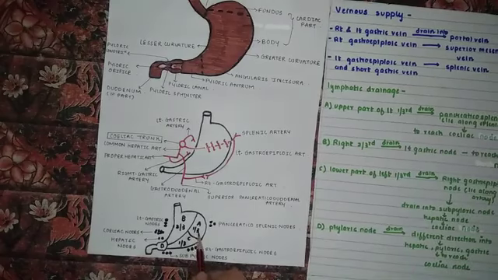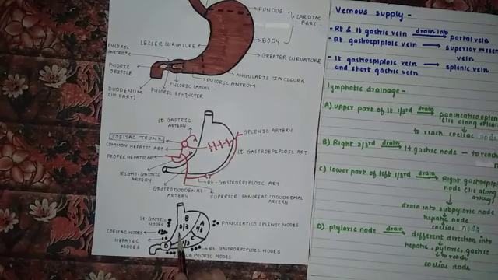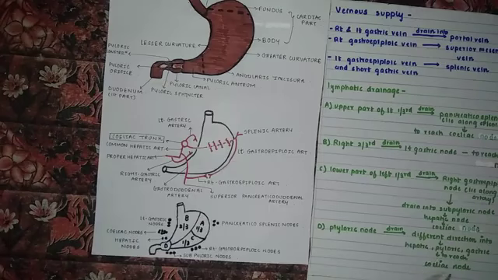So the upper part of the left 1/3 drains into the pancreatico-splenic nodes, which directly drain into the celiac nodes. The right 2/3 drains into the left gastric nodes, which drain into the celiac nodes. All the lymph nodes drain into the celiac nodes only. The lower left 1/3 drains into the right gastroepiploic nodes, then subpyloric nodes, then hepatic nodes, then celiac nodes. The pyloric nodes drain in different directions: into hepatic, pyloric, and gastric nodes to reach the celiac node.